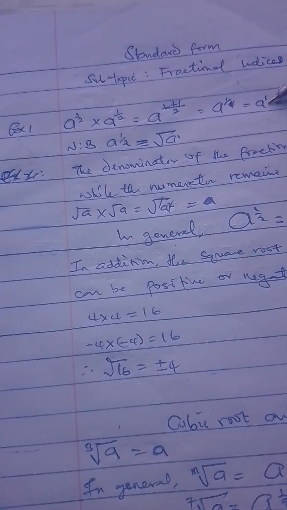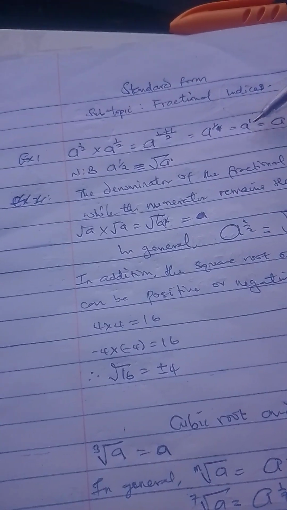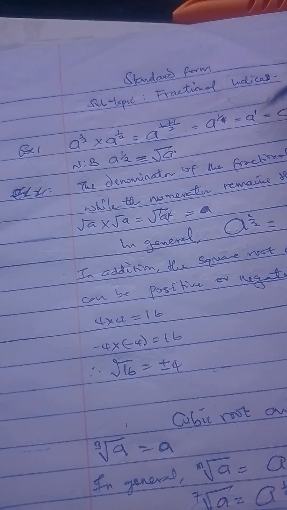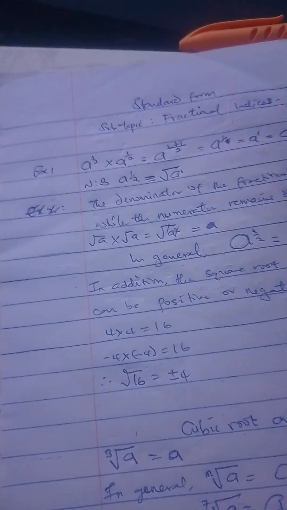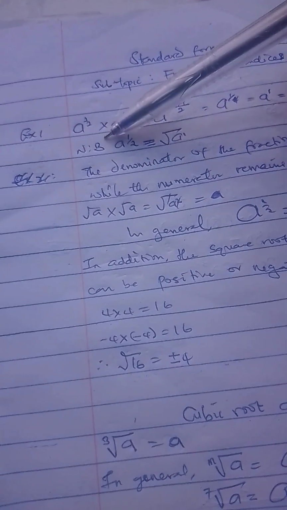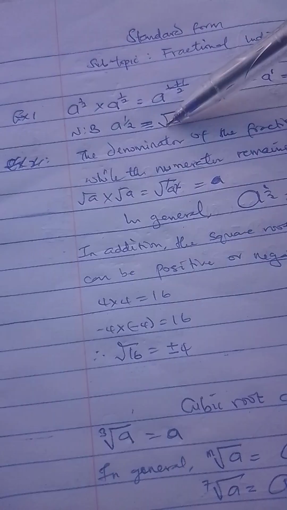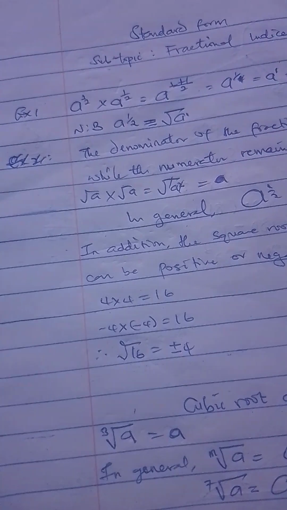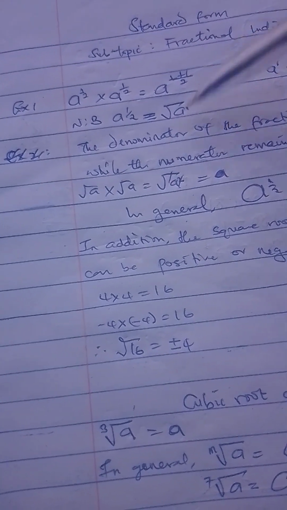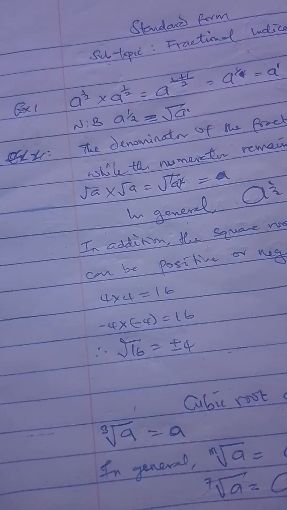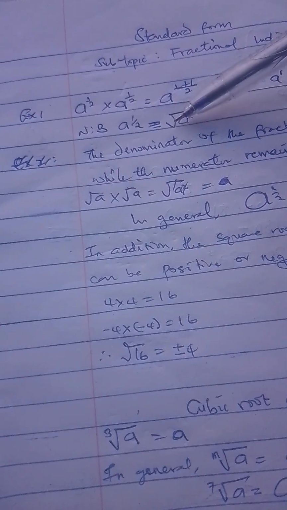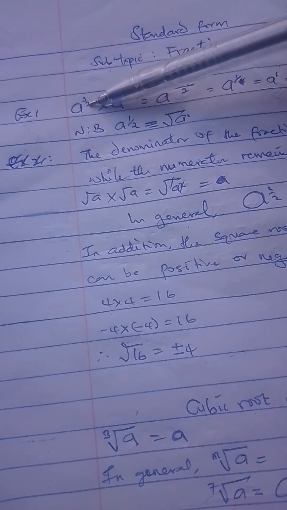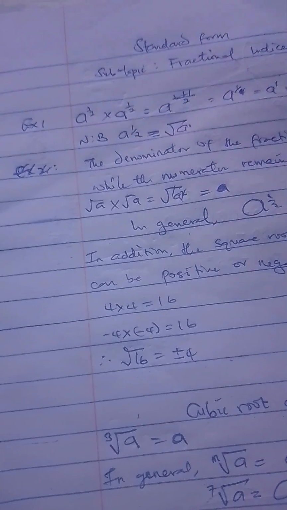And we know there's another rule, generally in mathematics, that says whenever the index is 1, it's as good as not writing it, especially when it doesn't exist as a fraction. So having said that, a raised to power 1/2 can also be rewritten as the root of a, where the denominator of the fractional index is the root, while the numerator remains the power of the base. What that simply means is that when I have a fraction as an index, the denominator is the root, while the numerator is the power.